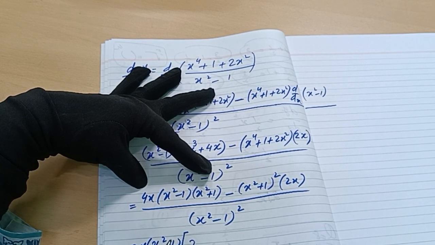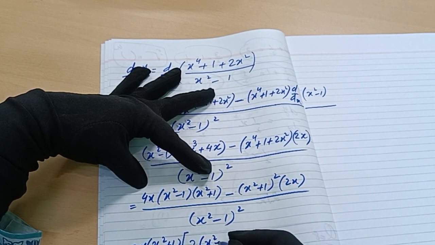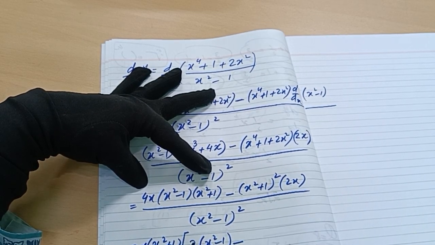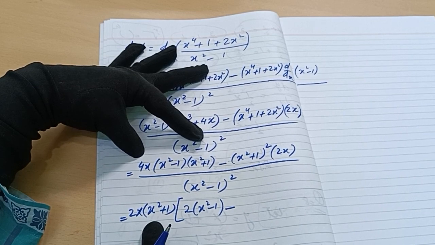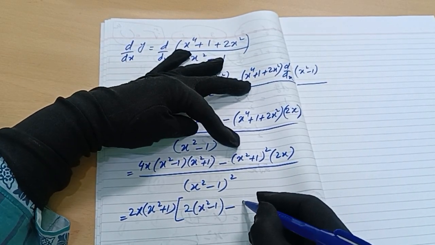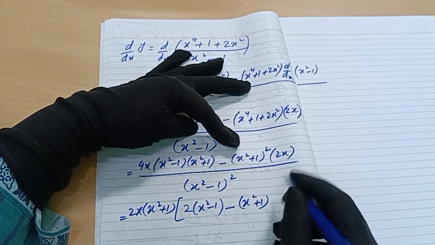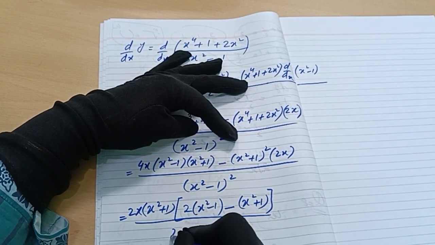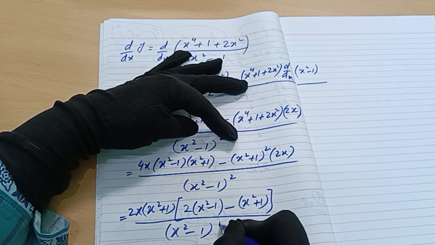This factor is common, this will be left here. Minus. Out of these squares, one factor is outside, so one factor is left, x squared plus 1. 2x outside, nothing left. Divided by the same x squared minus 1 whole square.